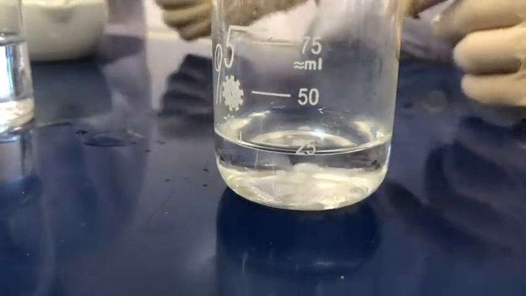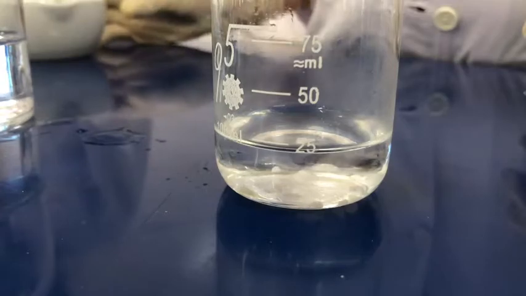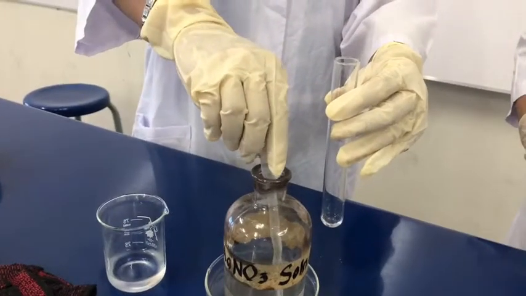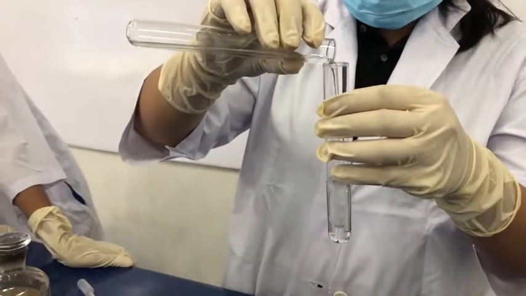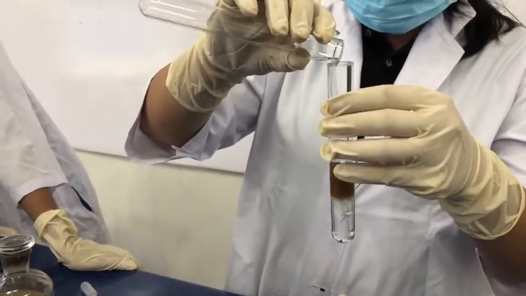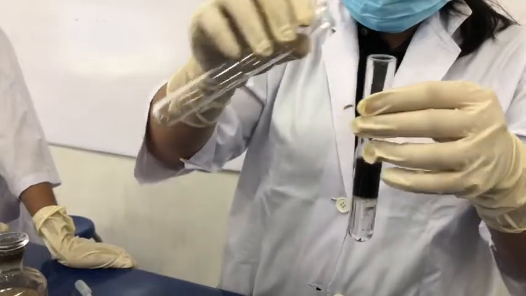Look how the sodium hydroxide dissolves in ammonia. A small amount of this mixture is added to a test tube containing silver nitrate solution. A brown precipitate is formed. Add more ammonia if the precipitate hasn't dissolved yet.